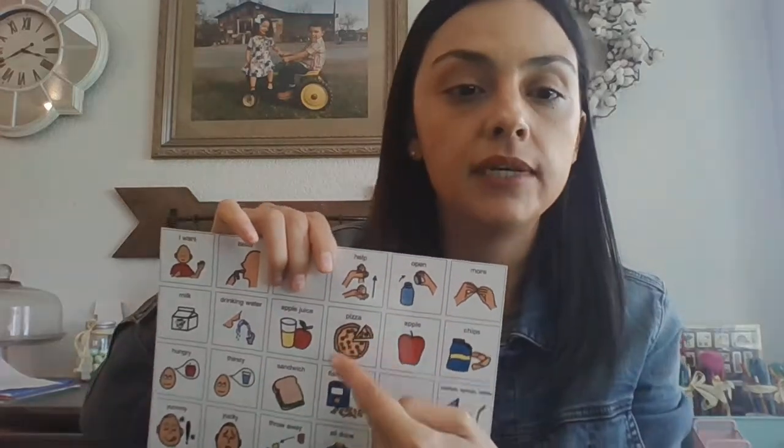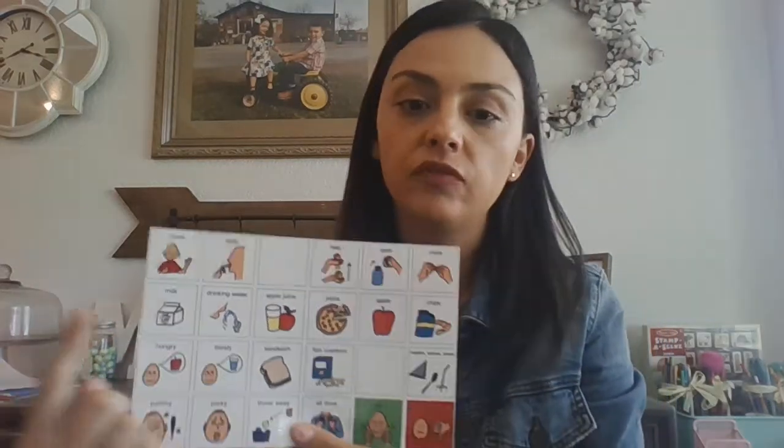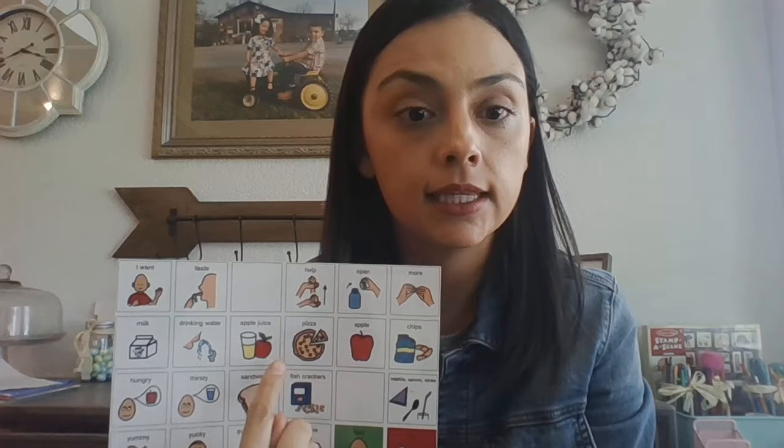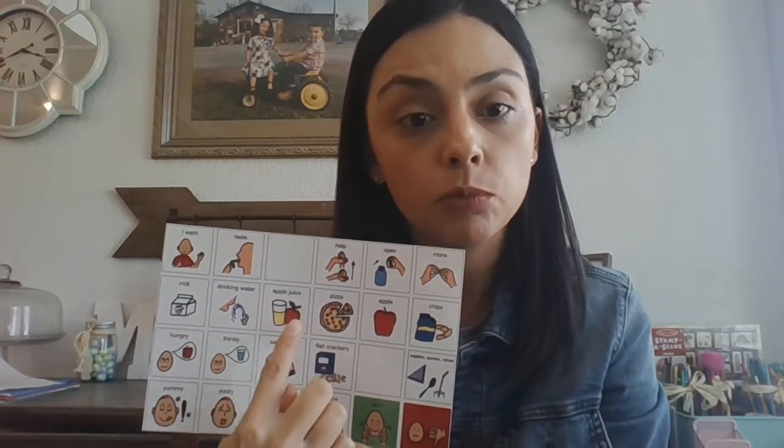Sometimes I just throw it out onto the table, and some of my kids will reach to it and start pointing out pizza. When they do that, I honor it. I'm like, oh, you want pizza? Oh, you want pizza? Here's pizza. And I kind of withhold some of their food to get more trials and more trials and more trials. If your child is not pointing this out, see if they can tolerate the hand over hand to get them to point it to you.